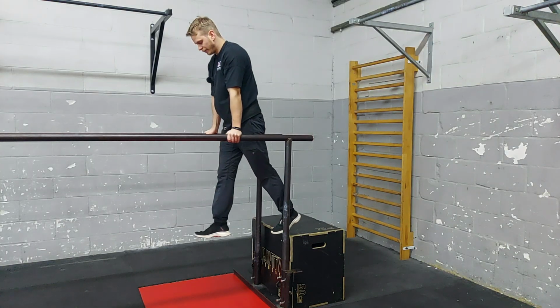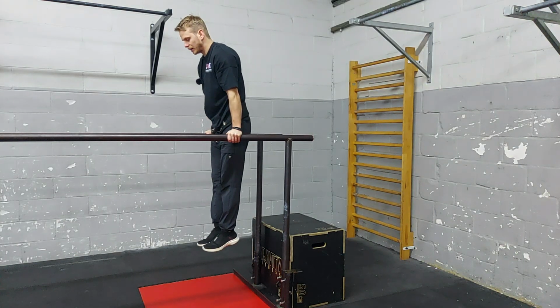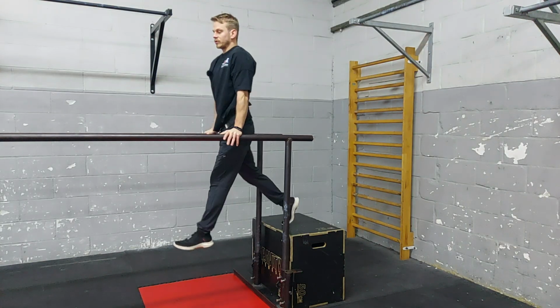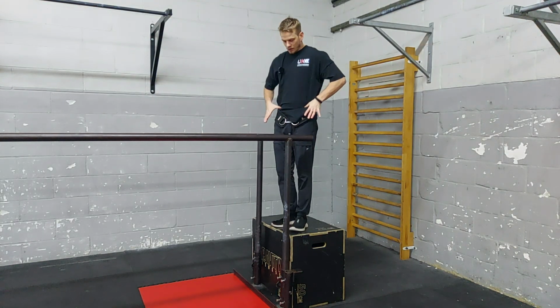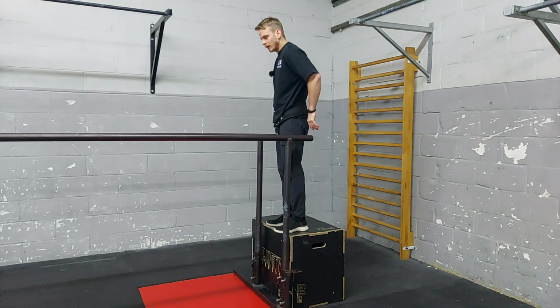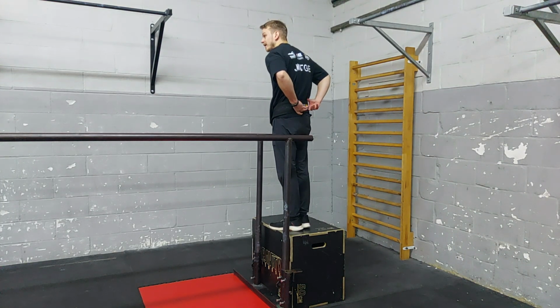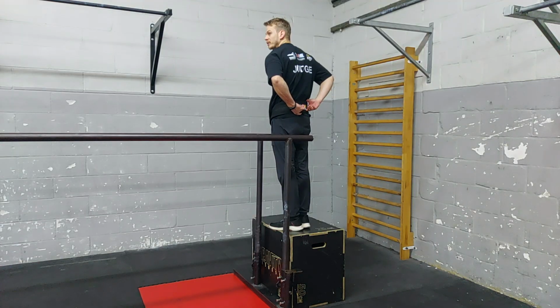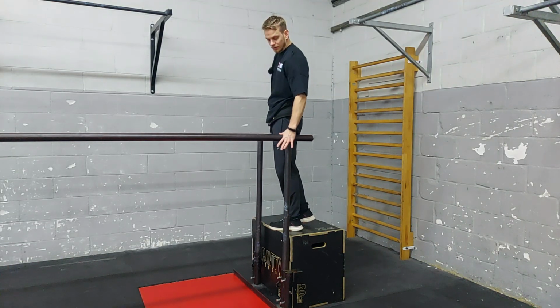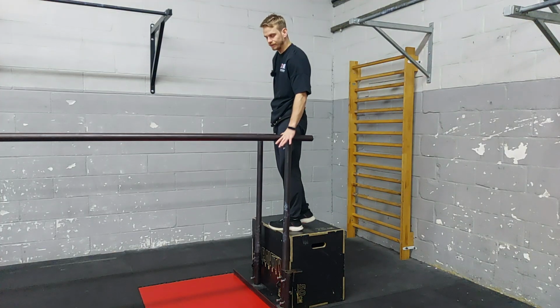Another part for depth that we're looking at is making sure that our hips travel low enough below the top of the bar. So hip crease traveling below the bar. Another thing we could be looking for is the bottom of the belt, as long as the belt is positioned correctly, traveling below the top of the bar, okay?